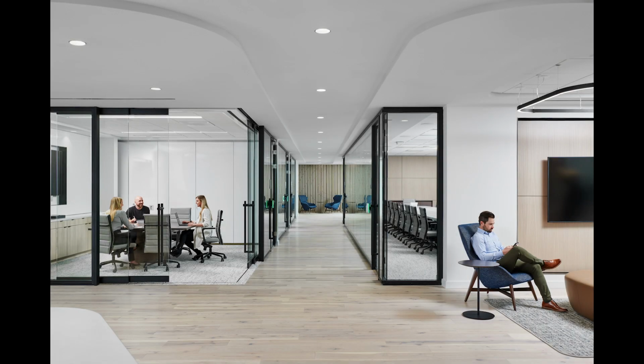So right now we're standing in a lobby in a law firm in Austin, Texas, designed by the Perkins and Will team there. And we're looking down a corridor which separates a boardroom that's on the right and a series of meeting rooms on the left side. And these meeting rooms have movable partitions which can be collapsed to then create larger or smaller spaces depending on the need.